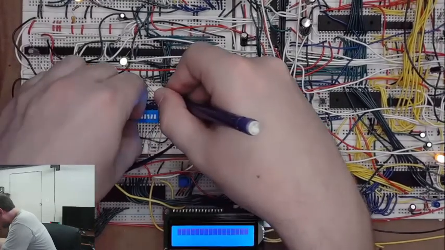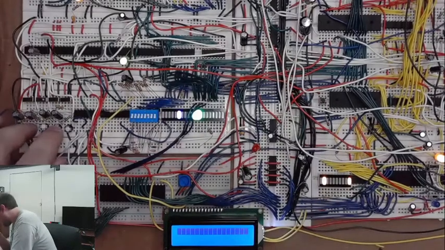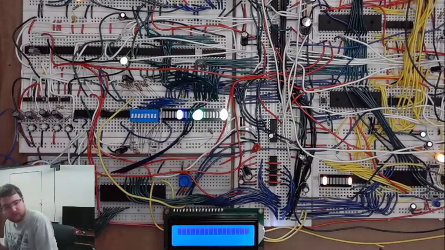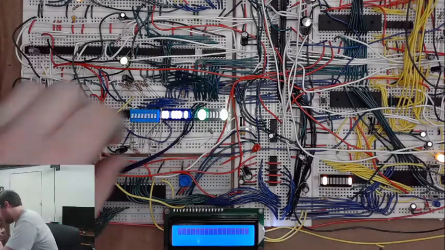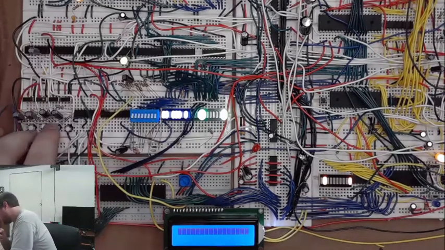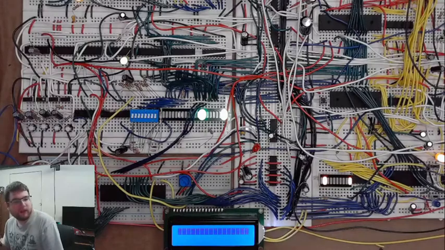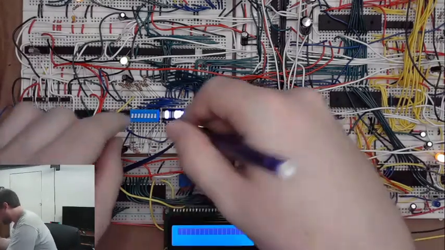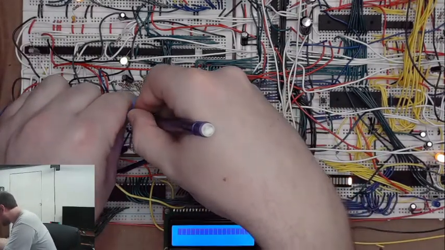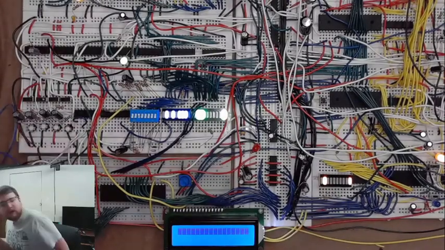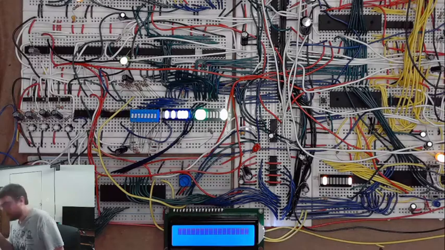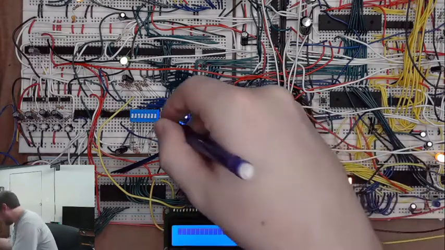Like this. And then 0, 0. And then 0, 4. And then we should be at 6. Yep. Should be A9.